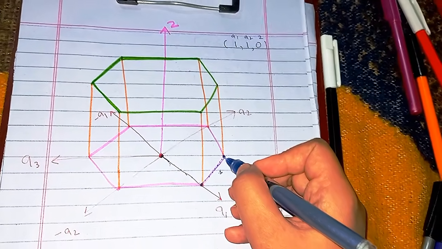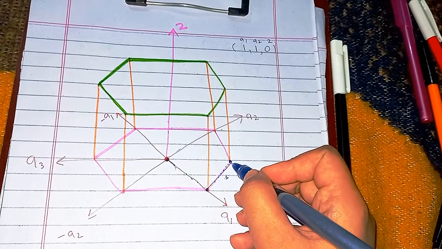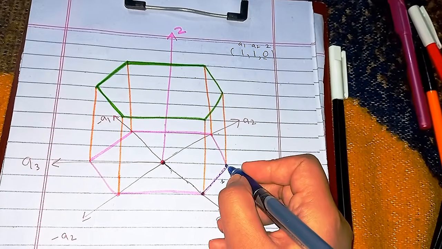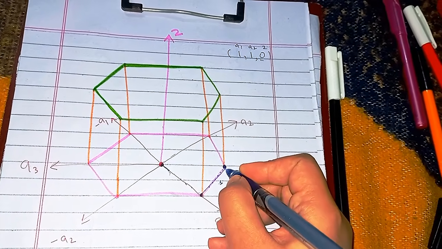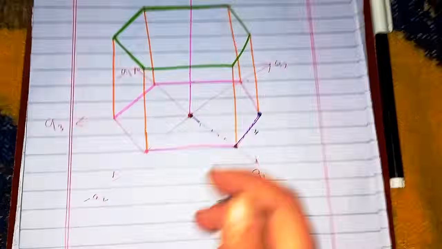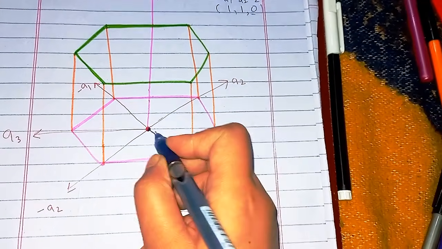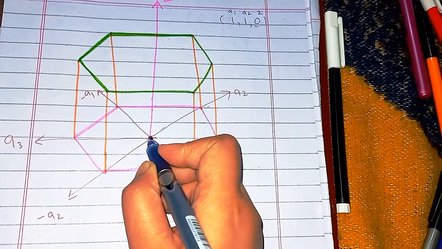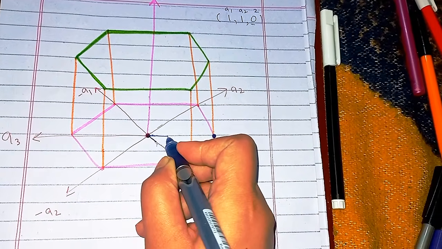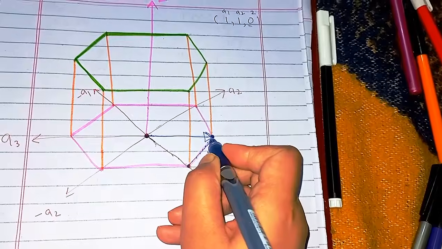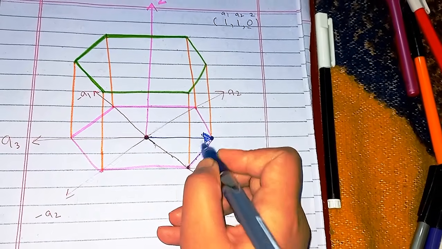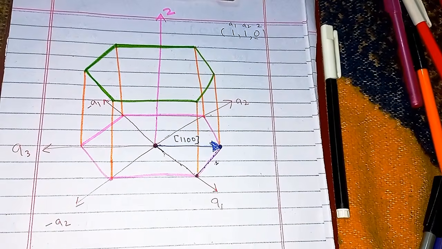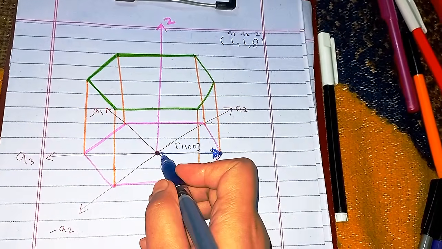From this point onward, no motion along z direction is needed because it's 0. 0 means no motion at all. So this is the final point, and joining the tail point with the head point will give you the direction. So like that, this is the direction. This is 1100 direction. That was really simple, as you can see.